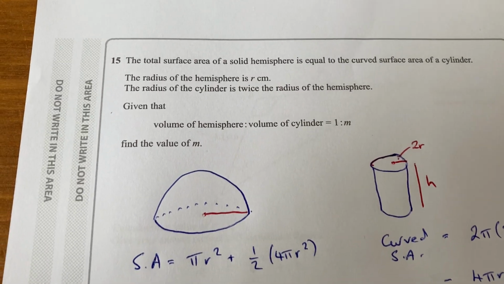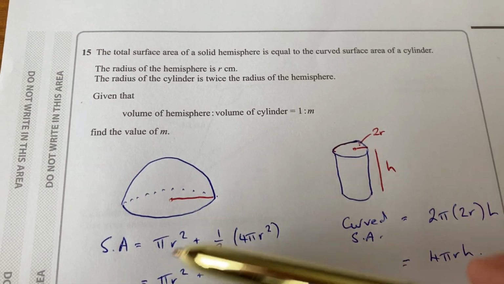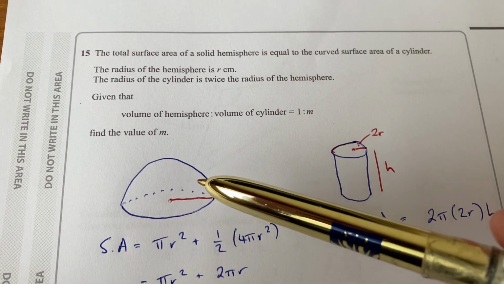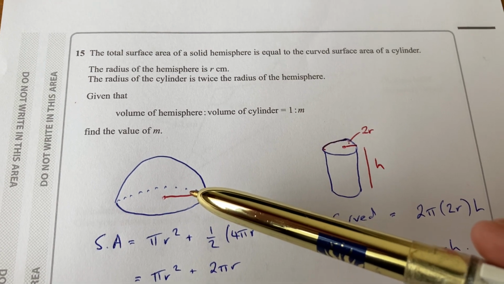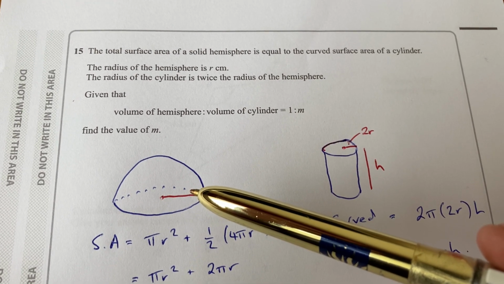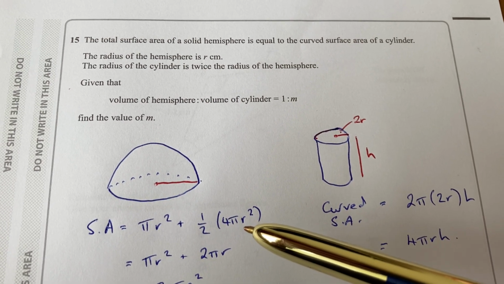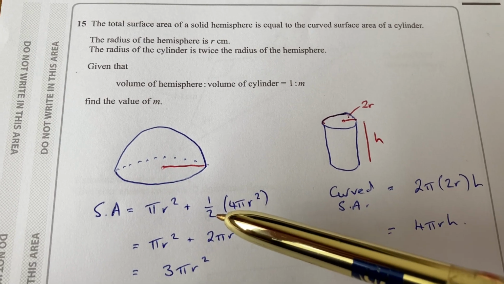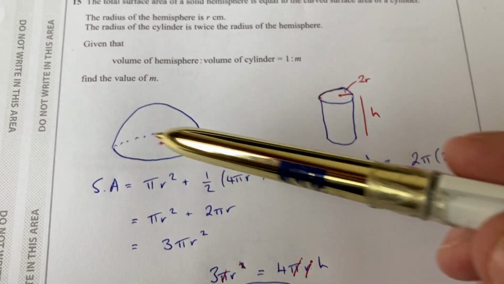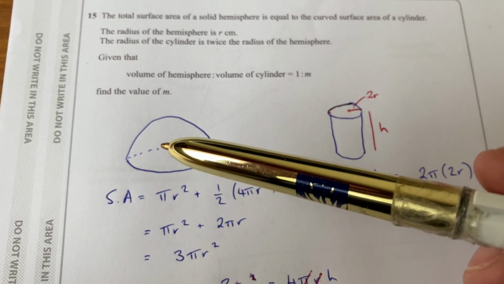Okay, question number 15. Surface area of a solid hemisphere. A hemisphere is half a sphere, so cut the surface area of a whole sphere in half. Formulas are on the formula booklet at the front. It's 4 pi r squared for a sphere, but obviously we only want half of that. But don't forget, when you do chop it in half, the bottom of the hemisphere becomes area as well.